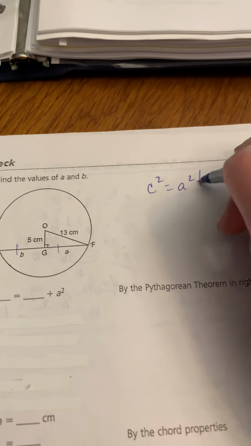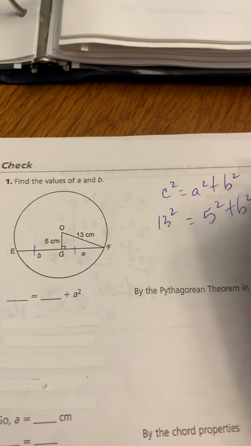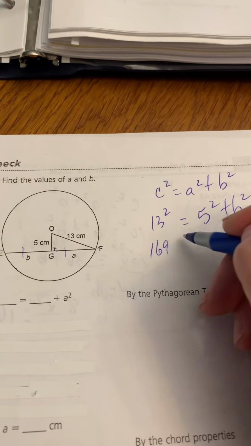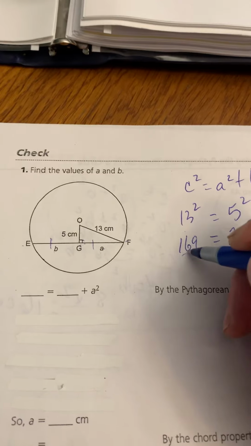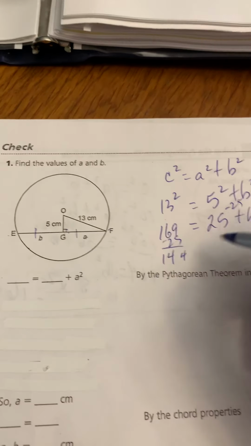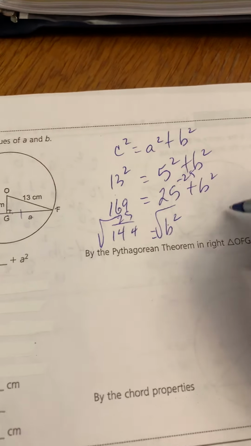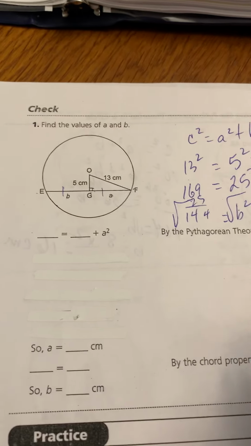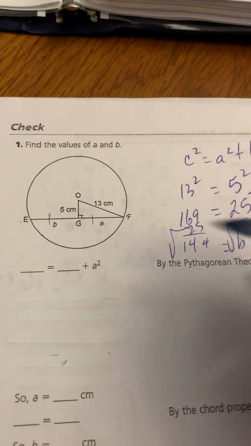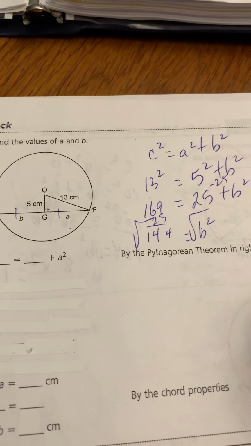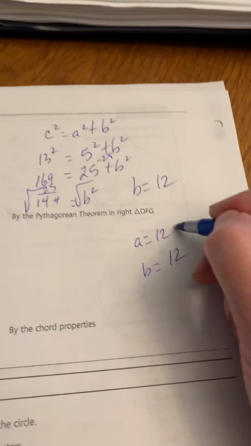C squared is equal to A squared plus B squared. So I have 13 squared is equal to 5 squared plus B squared. 13 squared is 169. 25. And subtract 25 from both sides and get 144. And then we find the square root of that, and B is equal to 12. So B is equal to 12, and that means section A is 12, and B is also 12, because they are exactly the same.